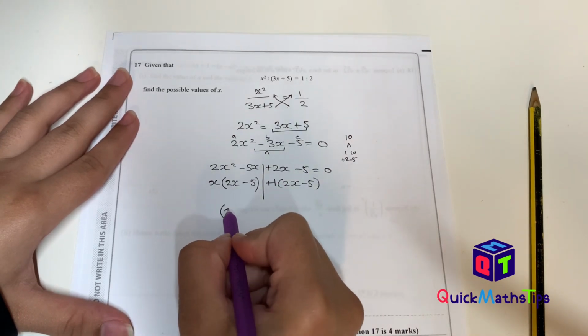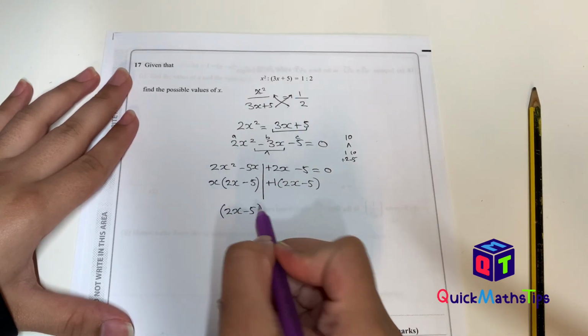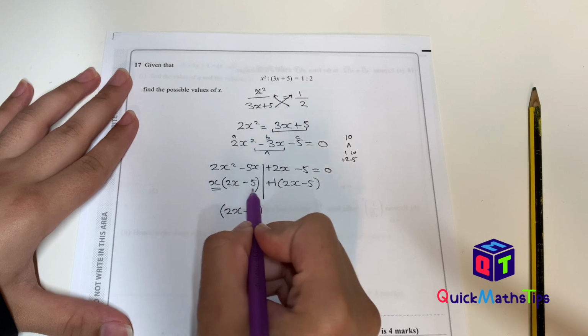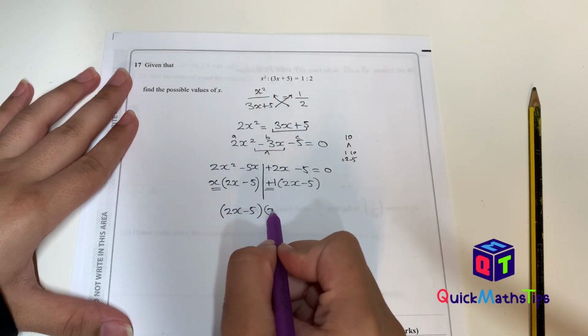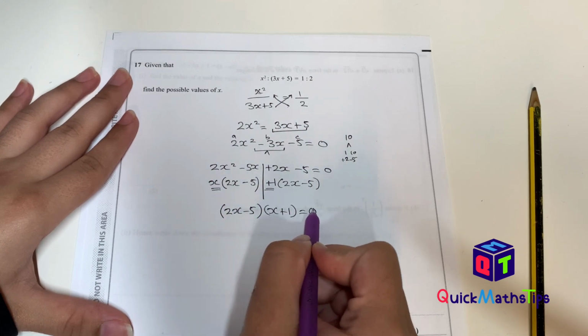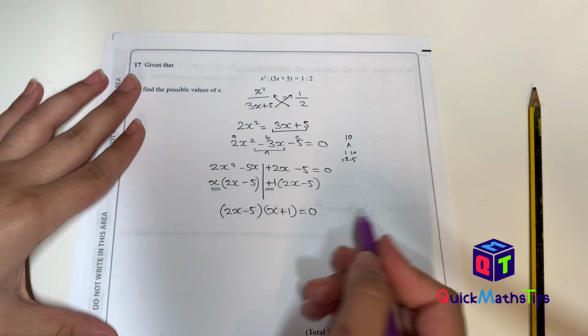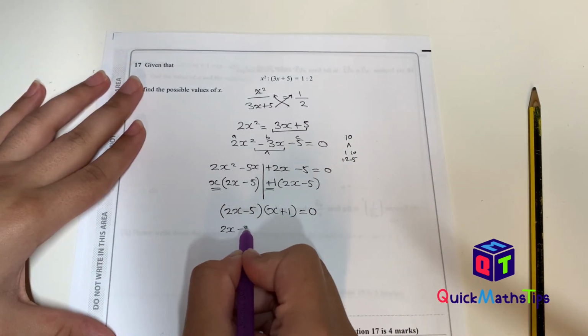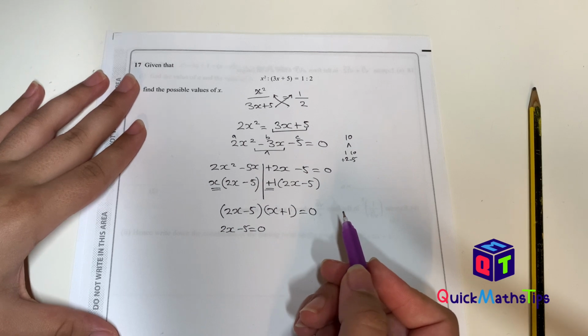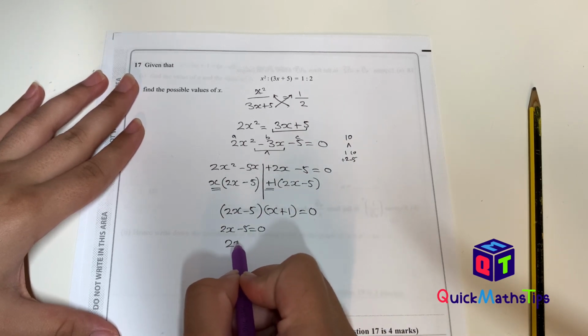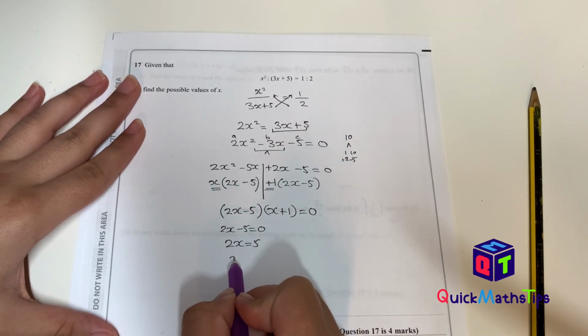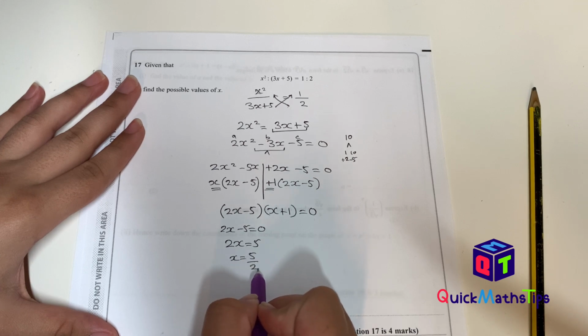Your final 2 brackets are going to be the repeated one, which is 2x minus 5, and the stuff on the outside, which is x plus 1. This is equal to 0, so now I need to solve to find the values of x. Both of them are individually equal to 0. I will rearrange to make x the subject. So add 5 on both sides, 2x equals 5. Divided by 2 on both sides, x equals 5 over 2.